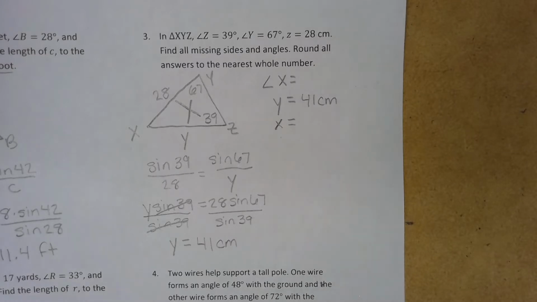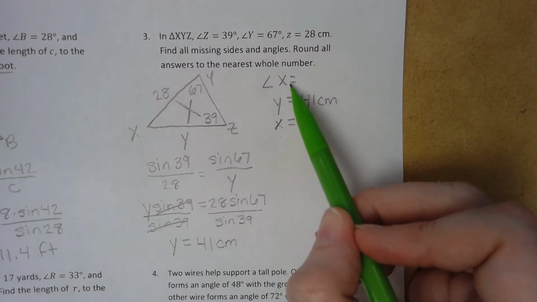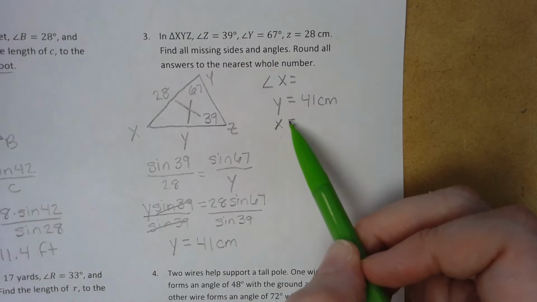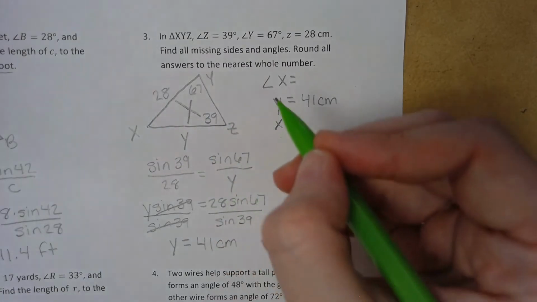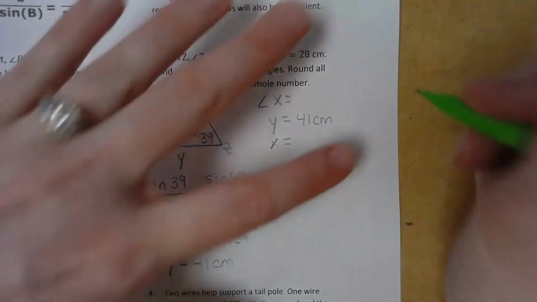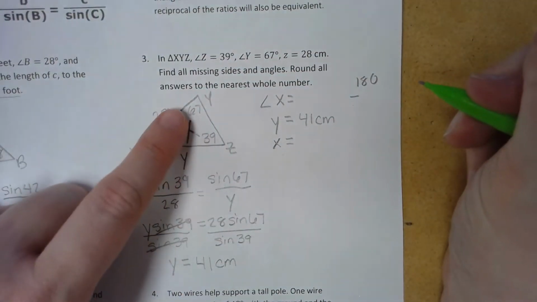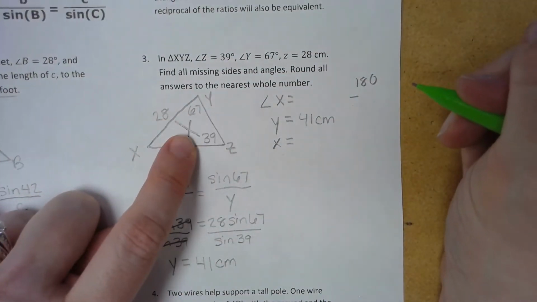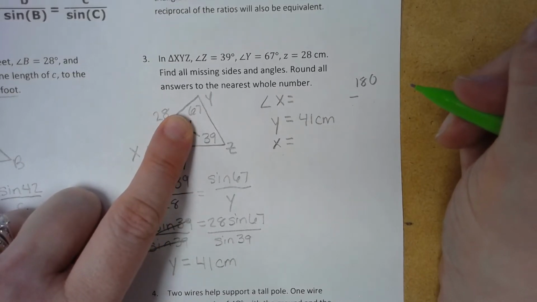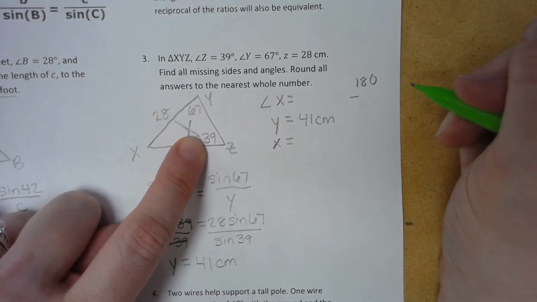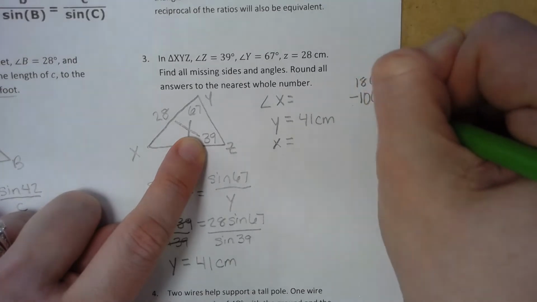Well, now let's move on and go ahead and find angle X, because in order to even find side X, we'll need that angle. So we can do the 180 and subtract the total of the angles that we already have. So 67 plus 39, that's going to give us 106.